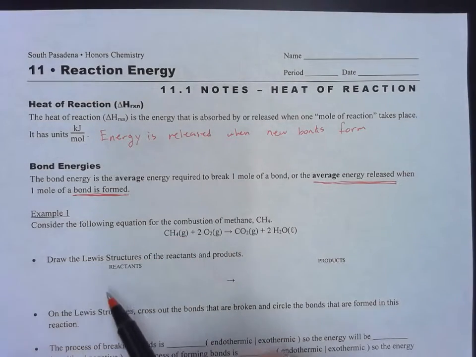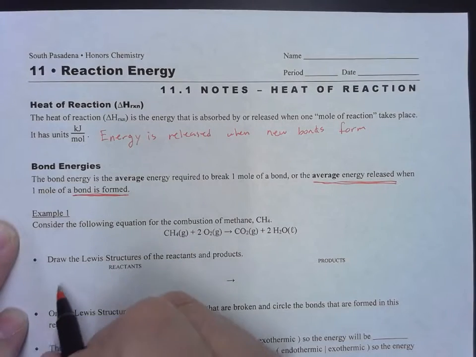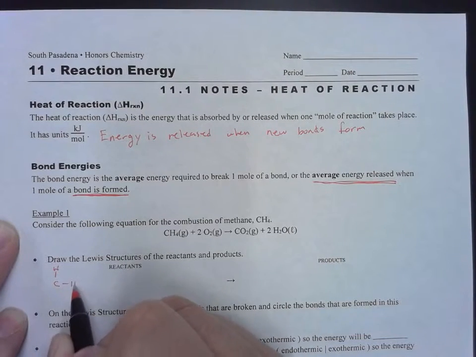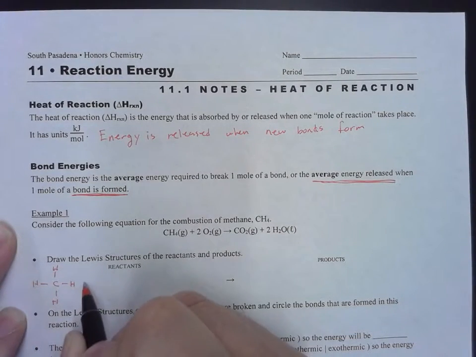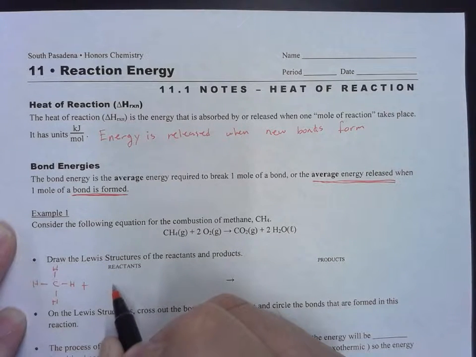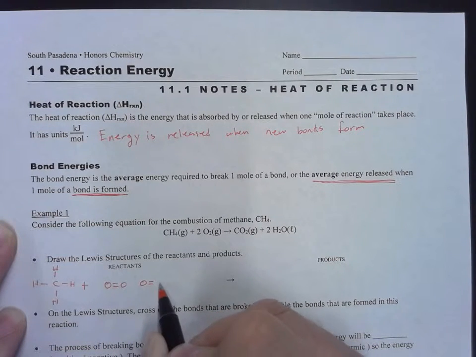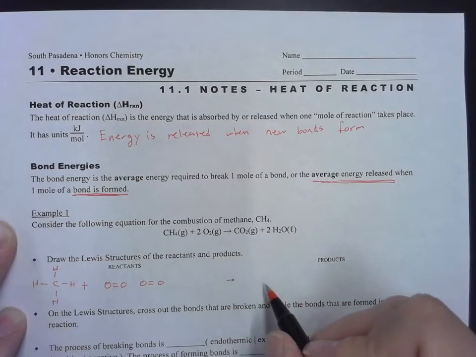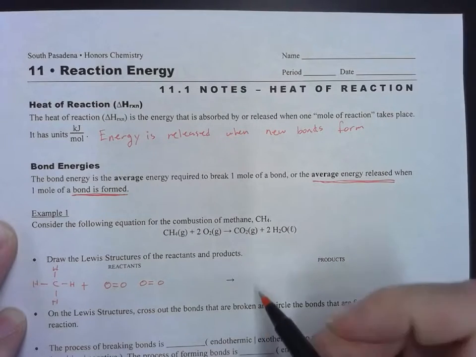Before we get to that, let's draw the Lewis structures of the reactants and products. We have CH4, which, if you recall, looks like this. These are all carbon-hydrogen single bonds. Plus 2O2, so let's draw 2 O2s. O2, remember, looks like this, and here's 2 of them. Okay, 2 O2s. Before I go on, let's look at the bonds between the O2s. These are oxygen-oxygen double bonds, and there's 2 of them there, 1, 2.